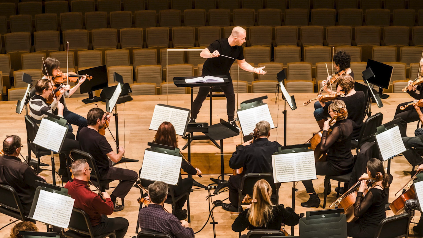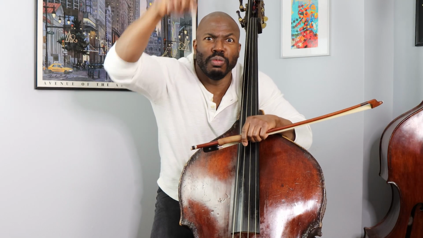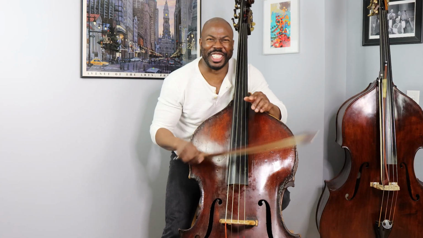There's even one lick in Brahms' Third Symphony where the music director of the Philadelphia Orchestra, Yannick Nézet-Séguin, turned to the basses, and we got to this part that has this B, and whenever a conductor does this, the bass section normally does this. Particularly if you're playing a B.